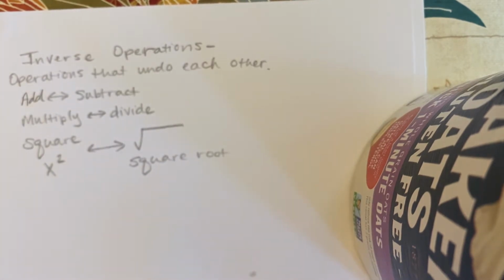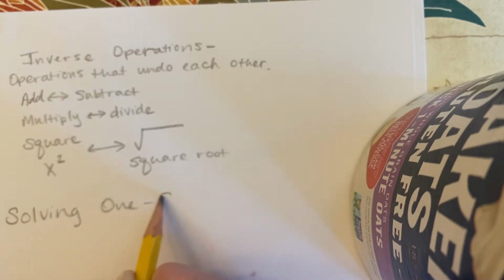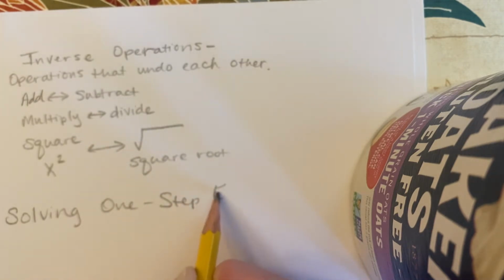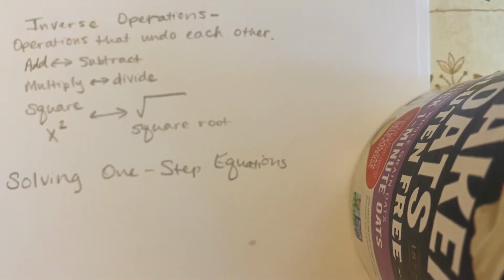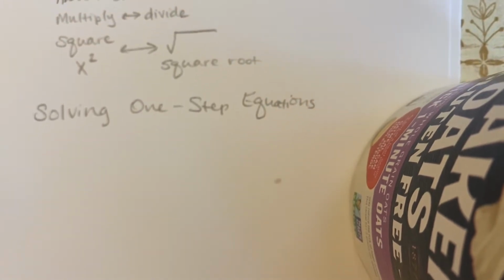Okay, so you know about inverse operations. And today we're going to use inverse operations to solve equations. Again, this is not new, but it's been a very long time since we did this. So let's put on here, solving one-step equations. Hope you appreciate my document camera for all it's worth. I'm pretty proud of it. Let me move my camera down a ways so that we can see what we're doing here. Okay, so solving one-step equations.